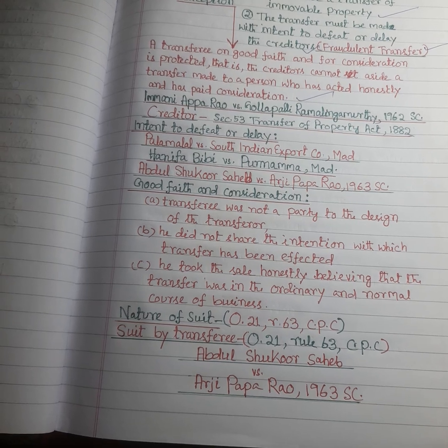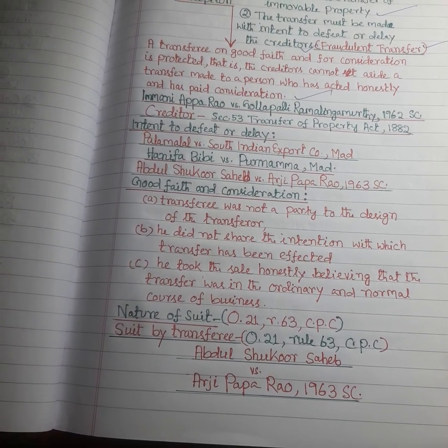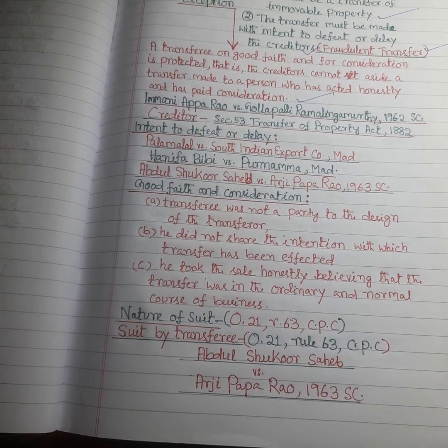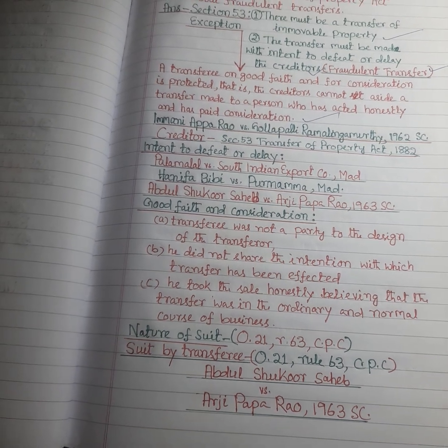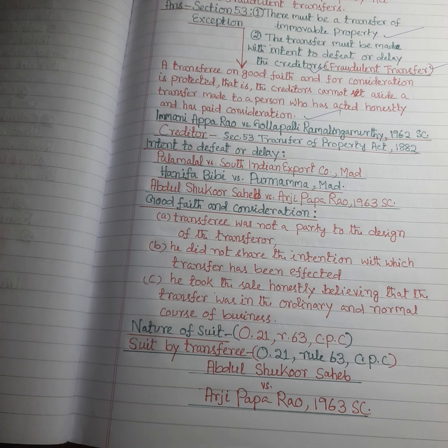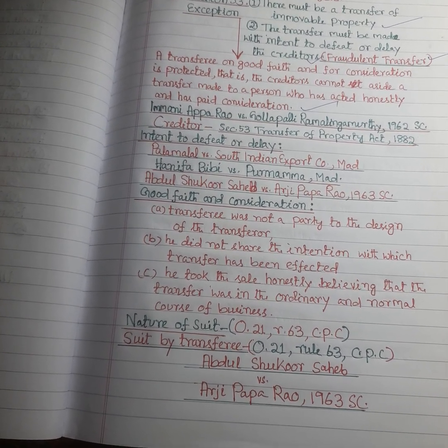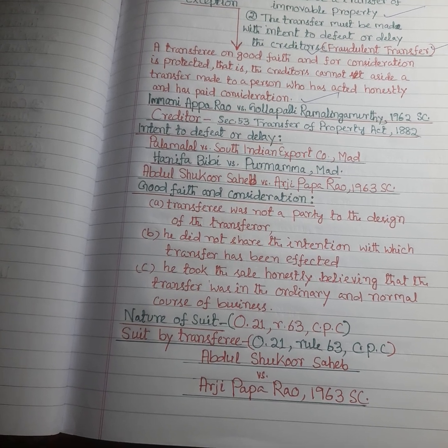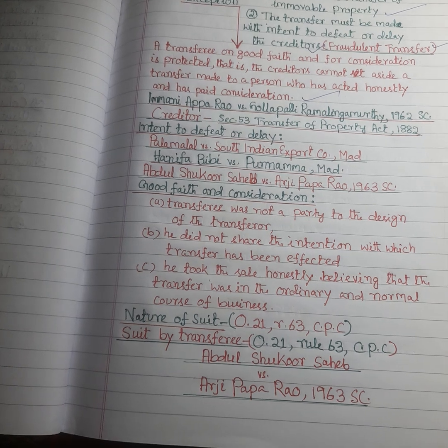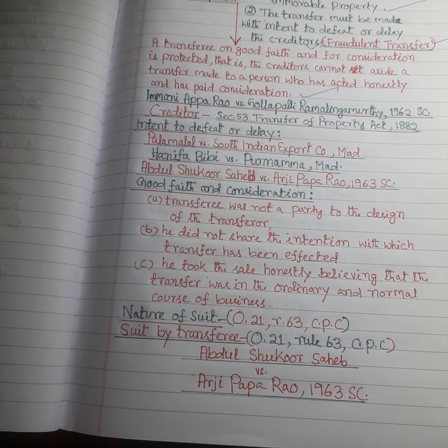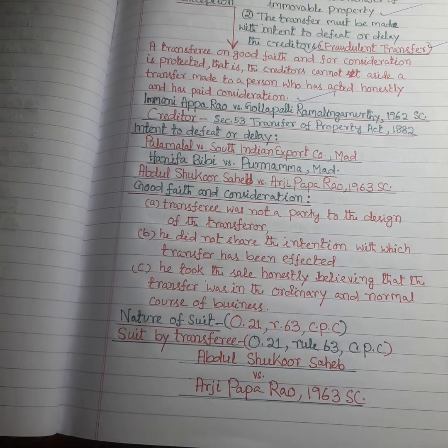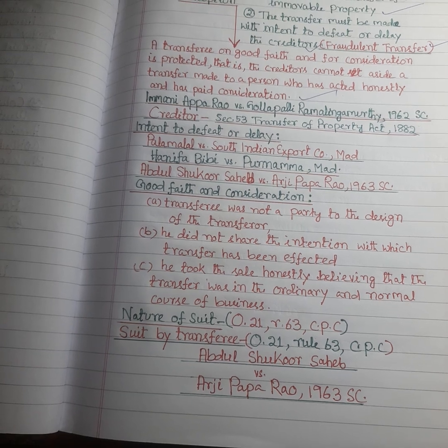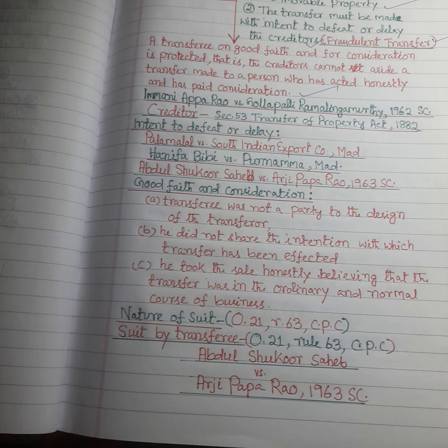The illustration is that A, who is heavily indebted and against whom suits for the recovery of debts are going to be filed, sells his house to save it from being attached and sold in payment of the debt. If B knows of A's fraudulent intention, the sale to B is liable to be set aside at the option of the creditors. It will be seen that the rights of a transferee in good faith and for consideration are not affected even though the transfer is made with intent to defeat the creditor.